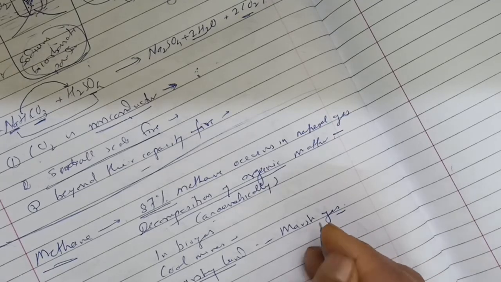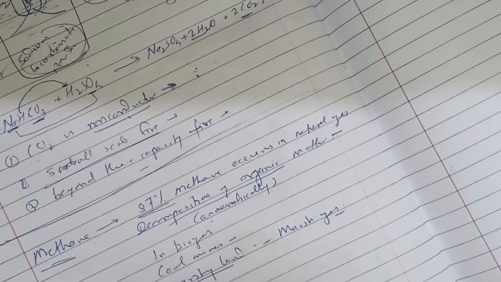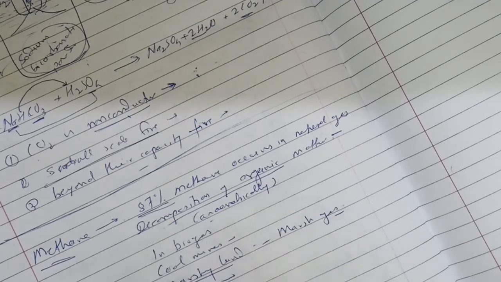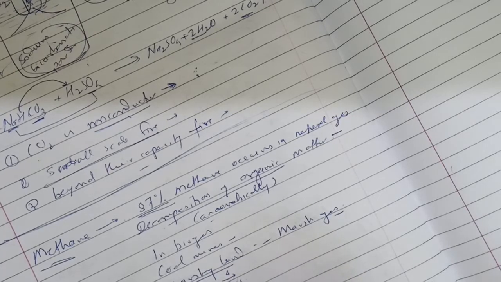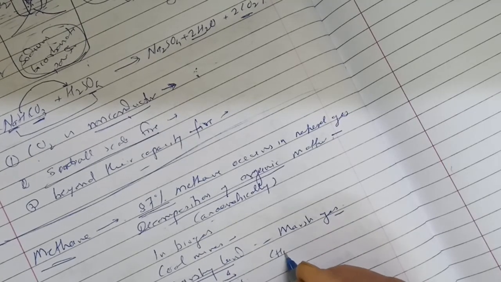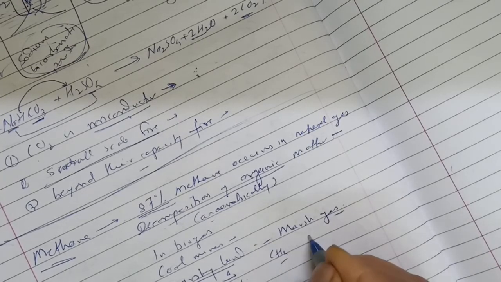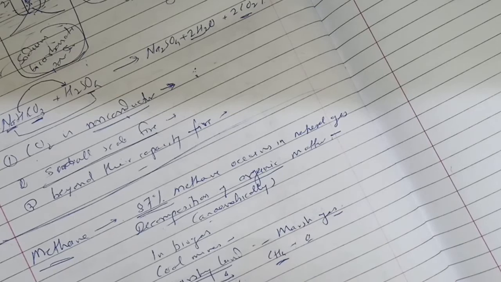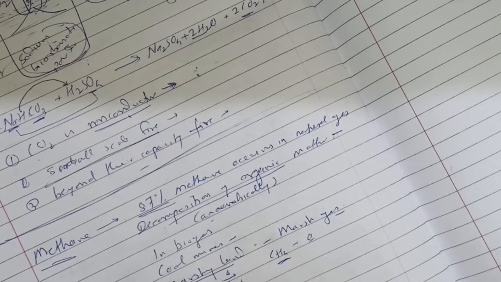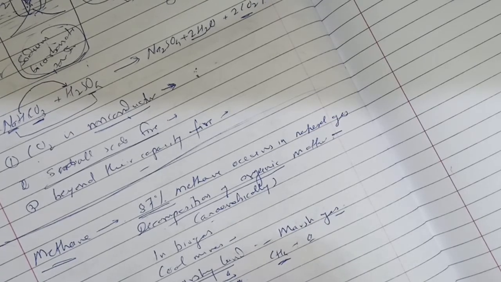On heating the mixture of hydrogen and carbon monoxide at 300 degrees Celsius in the presence of nickel catalyst, CH4 methane gas is produced and oxygen is given out.